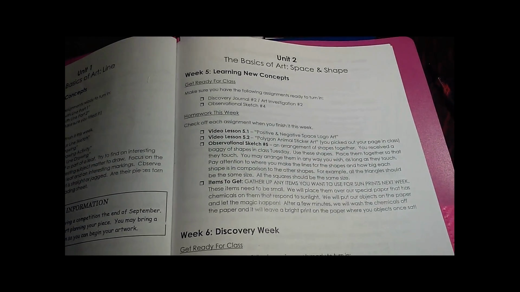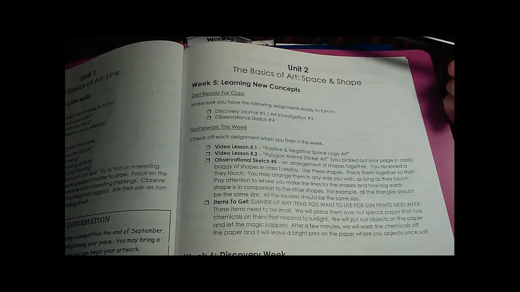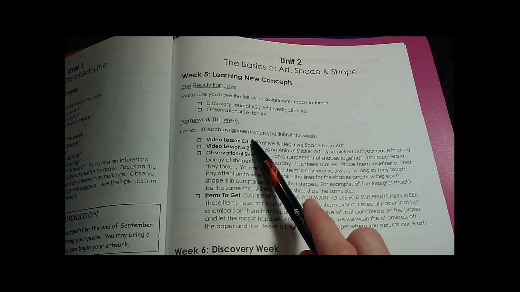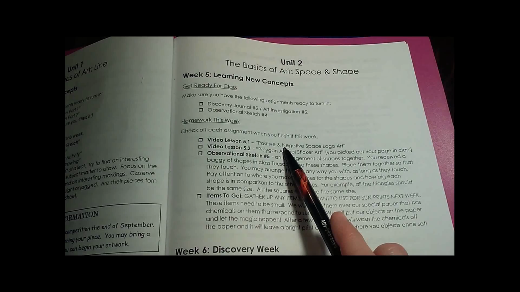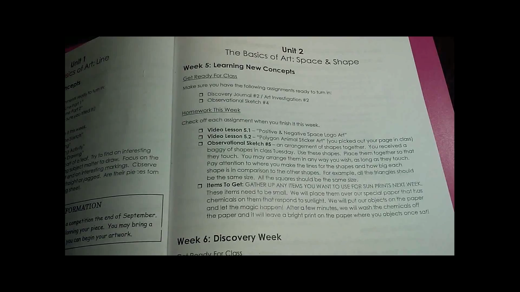Okay, welcome to video lesson 5.1. This is your first video lesson for week 5. And if you look in your student book, this is where we are at today. So we're going to be doing our positive and negative space logo art.